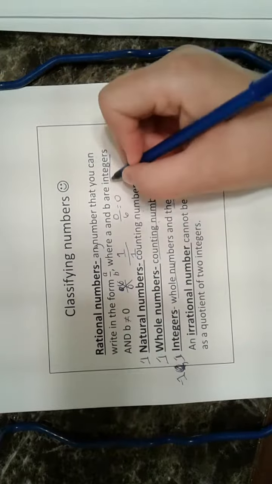Okay? A good thing to remember too about rational numbers is that they terminate or repeat. What does the word terminate mean? If I'm terminating you, I am good. You ended. If somebody gets terminated from a job, they are fired. They are no longer working there. You end. Your career and your employment at that place is ended.